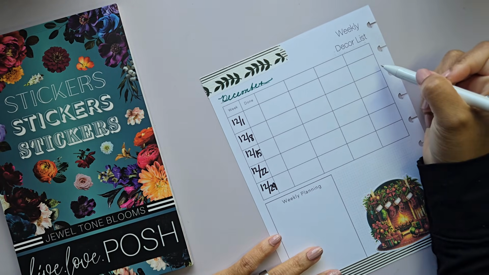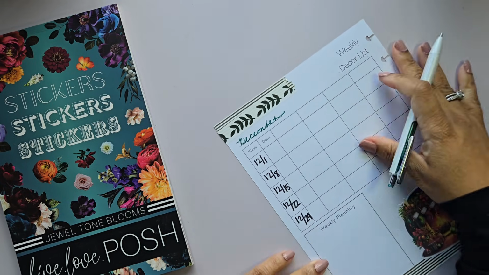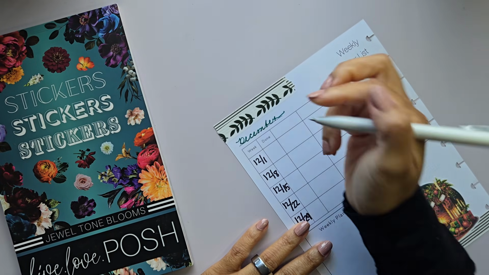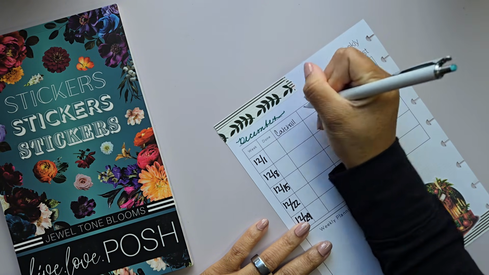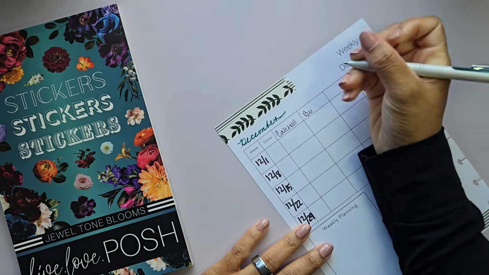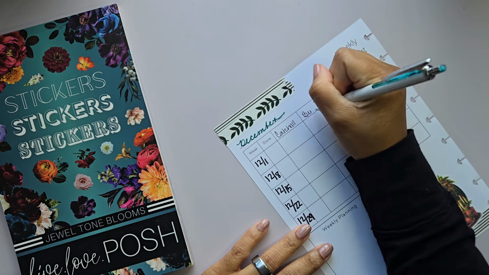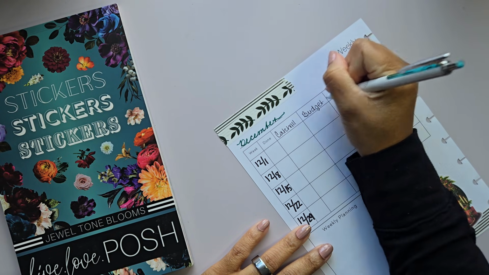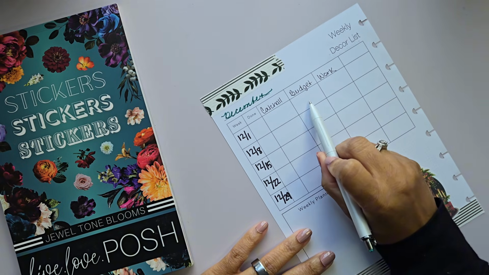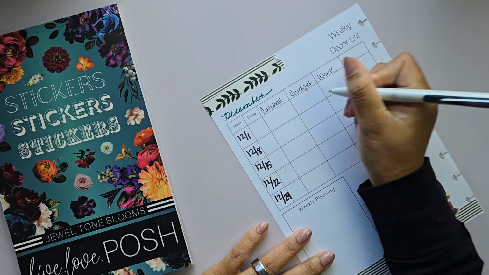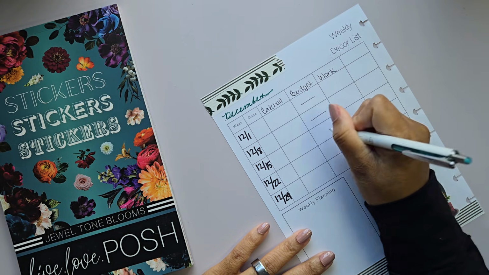Okay, so let's talk about my weeklies. So here I just kind of write at the top the name of the planner. Oops, I should not have written budget. Well, I'll leave it here. Okay, so I don't decorate my weeklies in my budget planner.